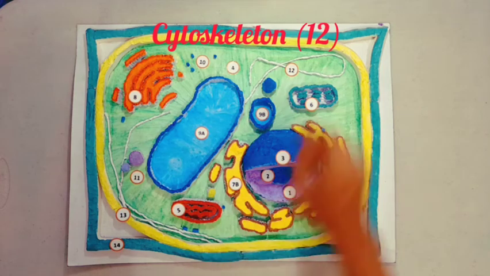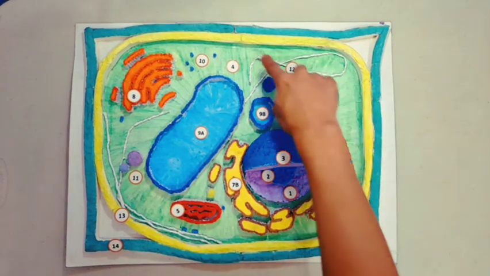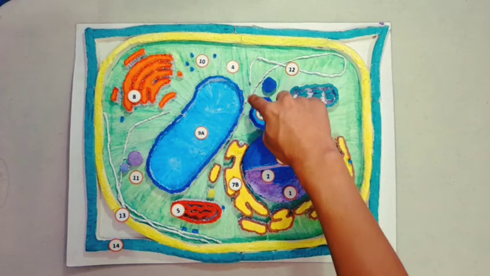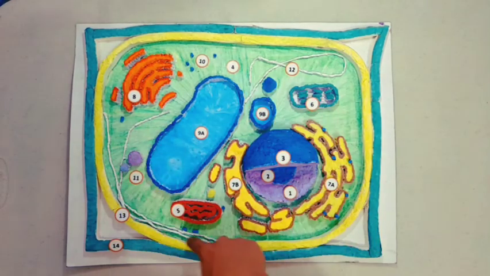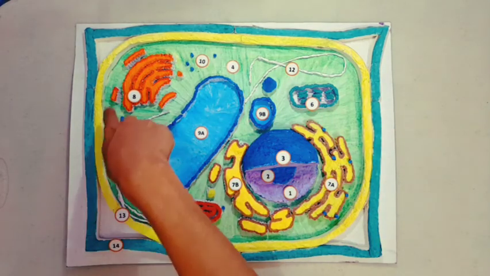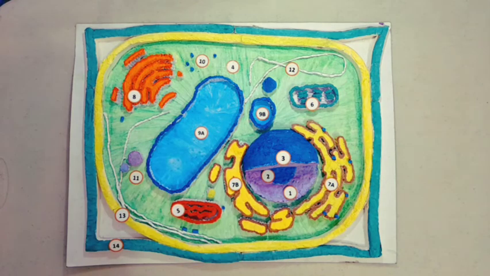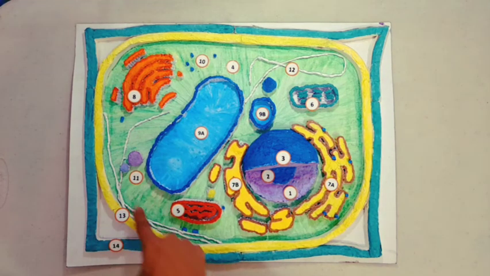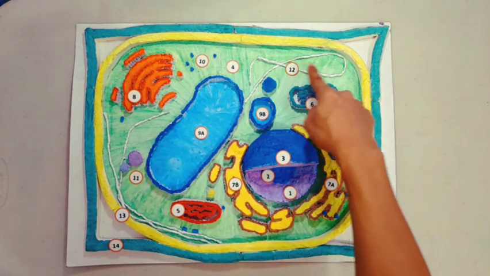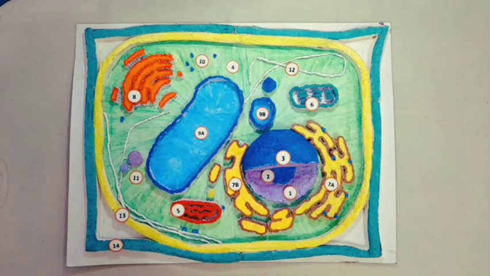Cytoskeleton. The cytoskeleton is a network of fibers forming the infrastructure of eukaryotic cells, prokaryotic cells, and archaeans. In eukaryotic cells, which include plant cells, these fibers consist of a complex mesh of protein filaments and motor proteins that aid in cell movement and stabilize the cell. It comes in three different protein fibers: microtubules, microfilaments, and intermediate filaments.